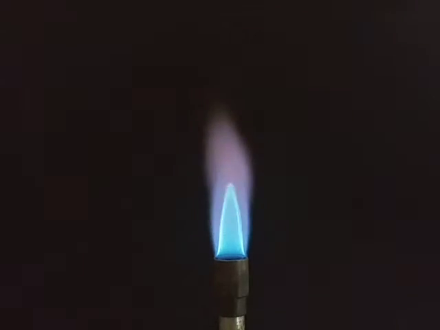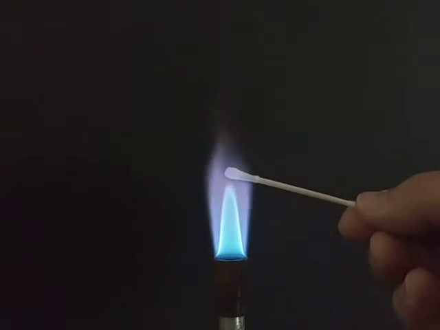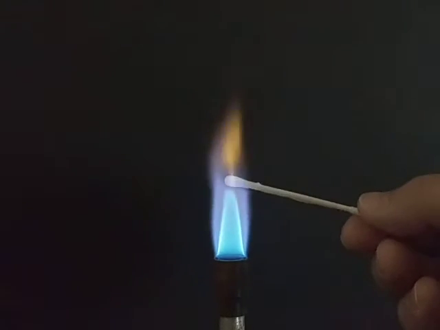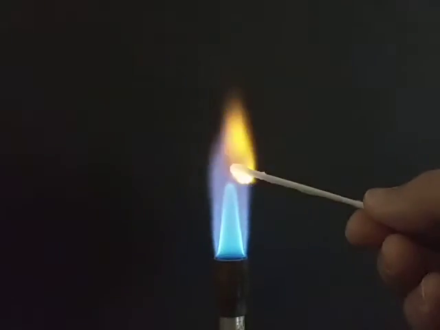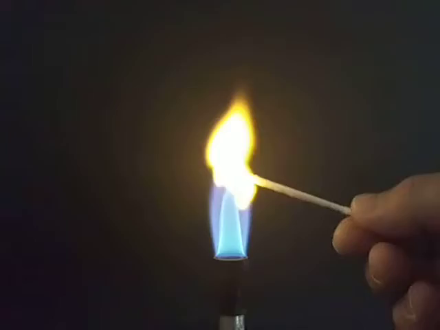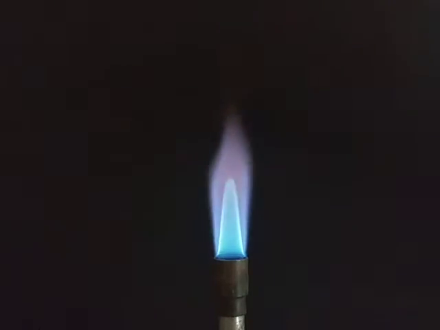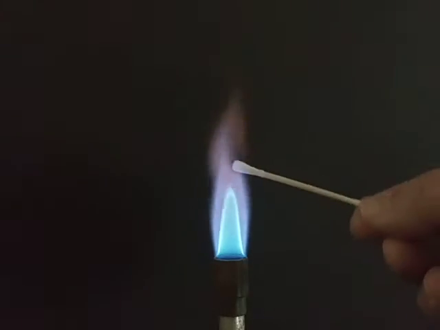I'm going to try a new Q-tip for the barium. So again, this is barium. Now to me, there's a little bit of a brighter, paler color to the barium. Again with barium.